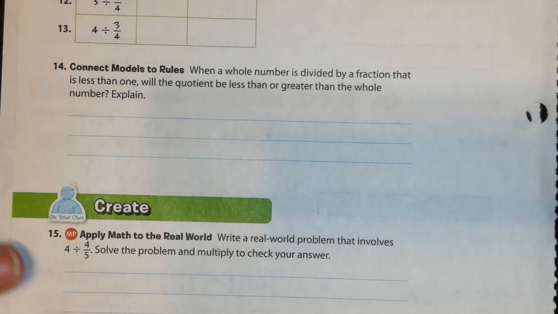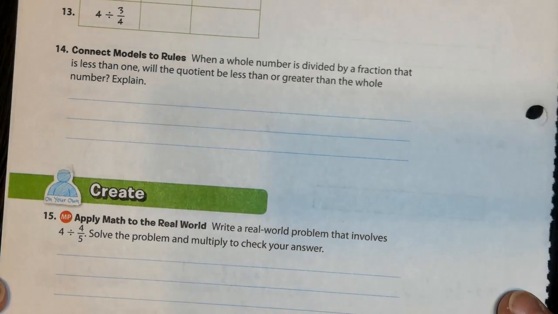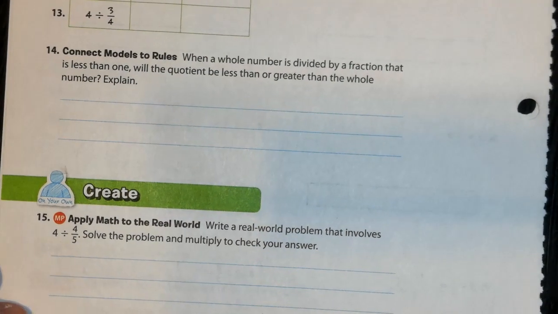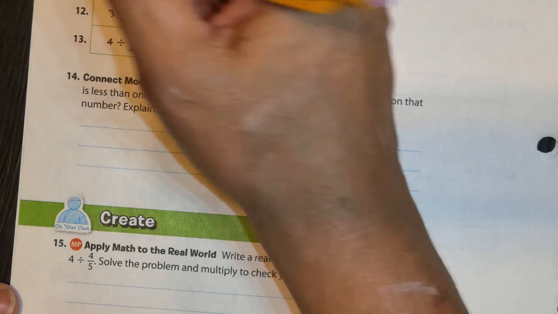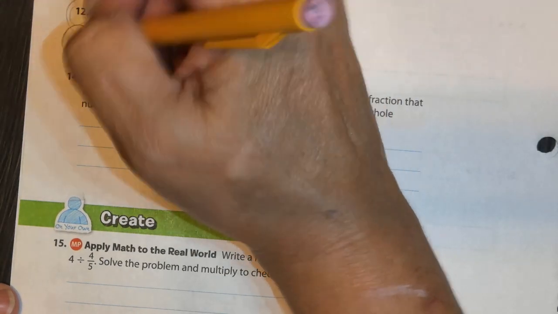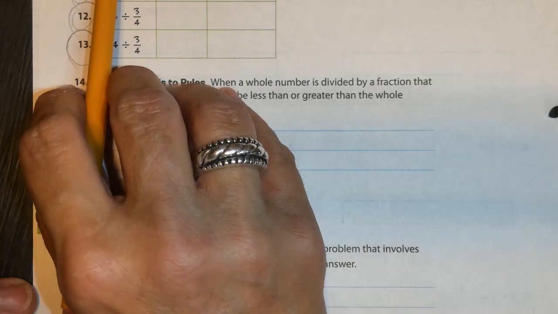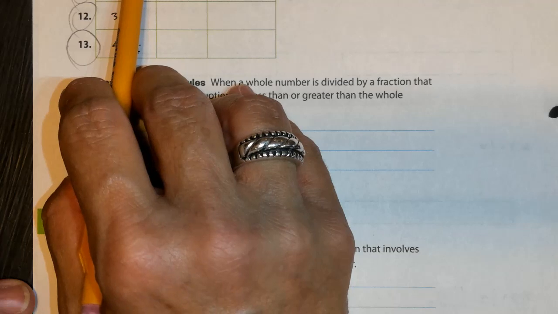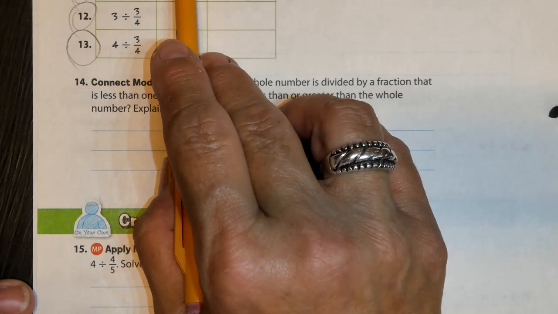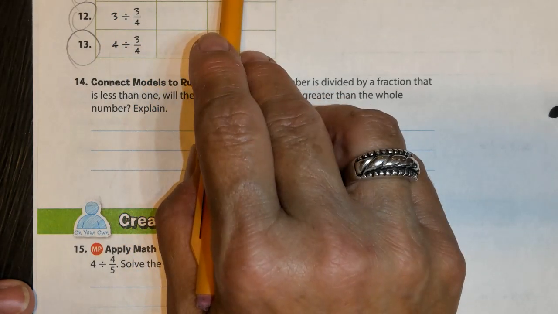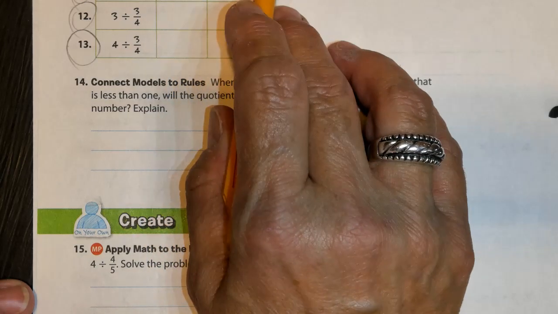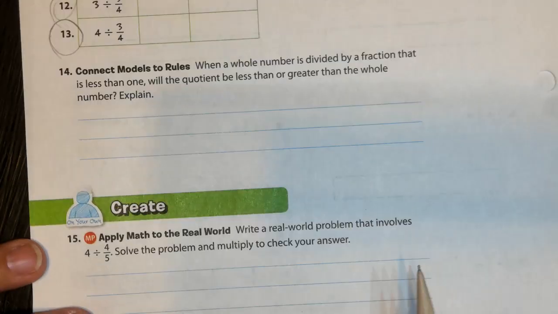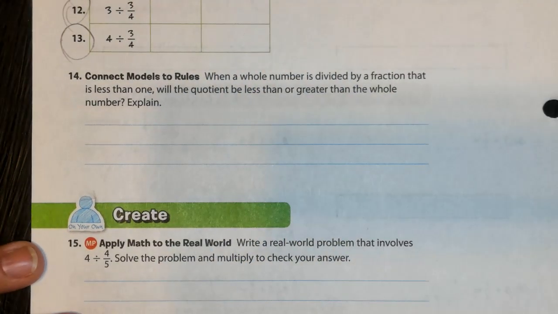And then on the back side, I'm sorry about the barking. On the back side, I do want you to do problems 9 through 13 as well, okay? So when you look at this example, it says 3 divided by 1/3. They're saying that the quotient is 9, okay? And it says, is the quotient greater than or less than the dividend? Okay, the dividend is going to be what you started with, right?